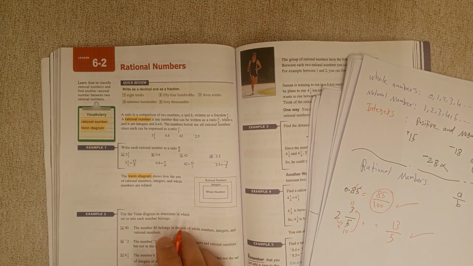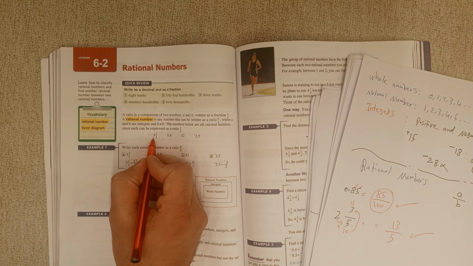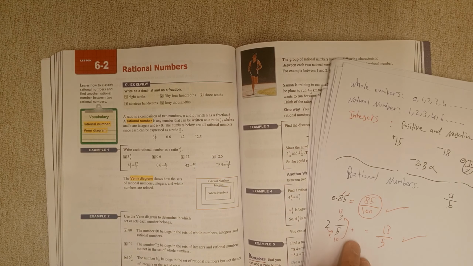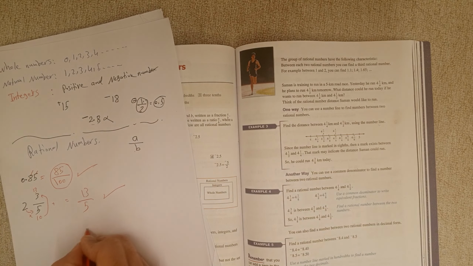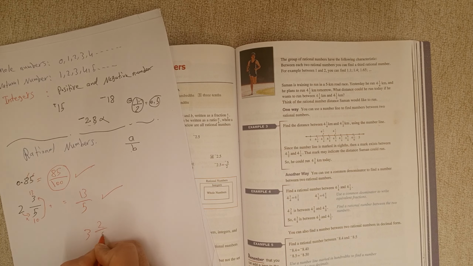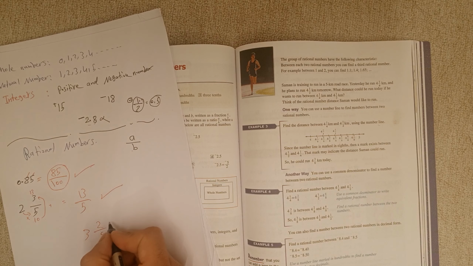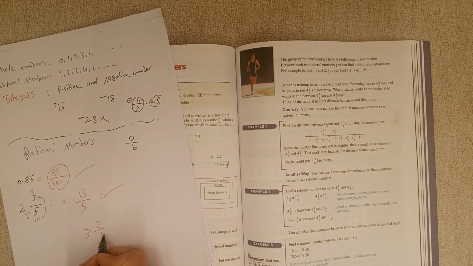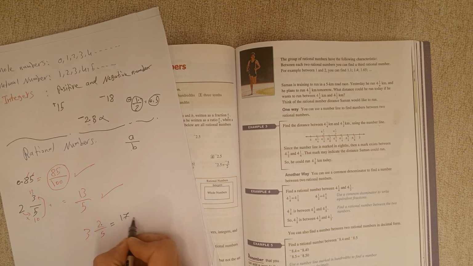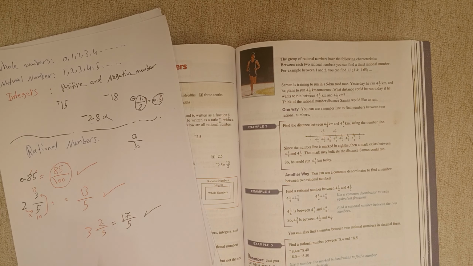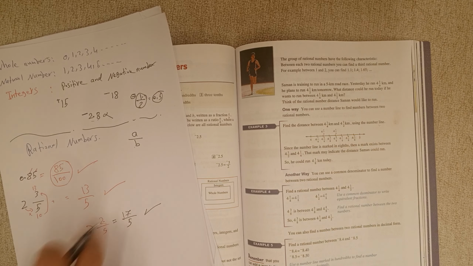Let's say this one, 3 and 2 over 5. Can we change it to a fraction? 3 times 5, 15, plus 2, 17. So 17 over 5. Yes, it's rational because we can write it like a over b.